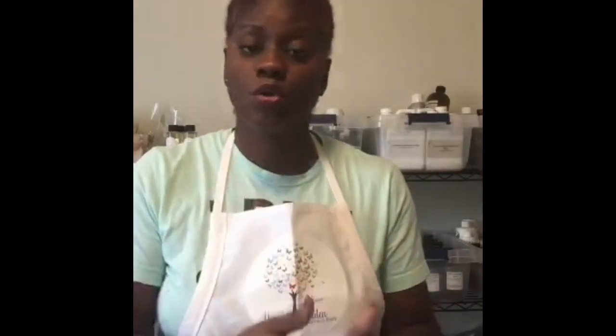Eugenol can discolor or leave a brownish type tint. What kind of essential oils have eugenol in them? You're going to find that in your cinnamon, your clove, in those kinds of fragrances. And those kinds of essential oils also are known skin irritants.